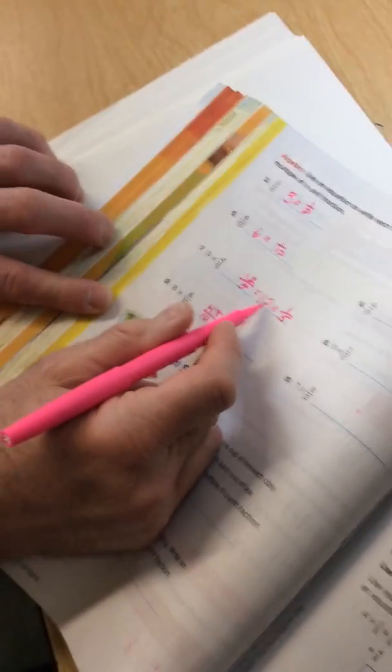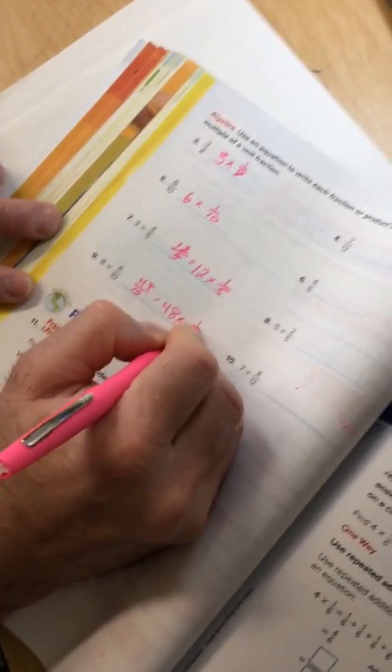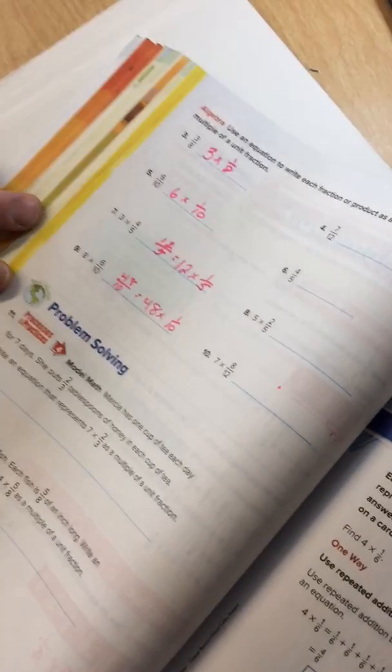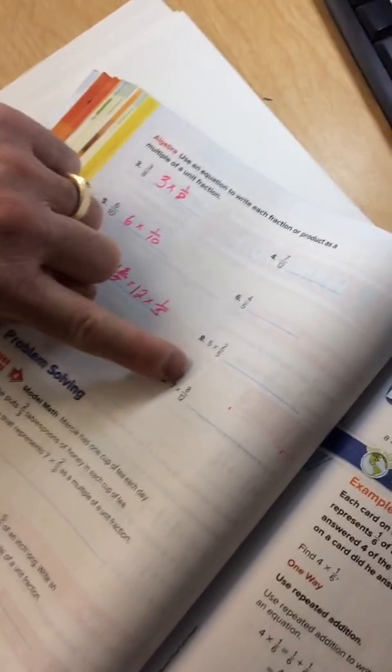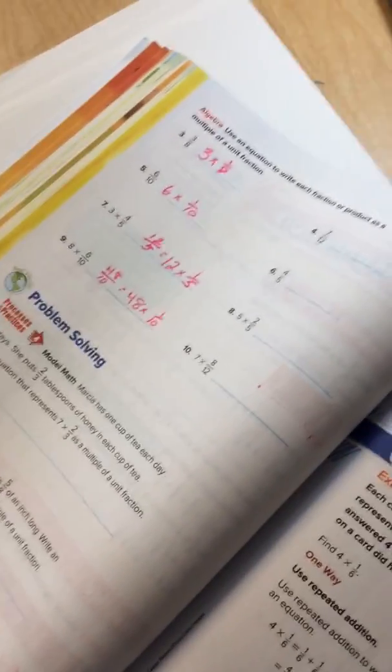So how do we write it as a multiple of the unit fraction? 48 times 1/10. Yes. I think that's what gave a lot of people a problem last night was this part, because you didn't change it to the improper fraction first and then do this part. So I think that's what a lot of people struggled with.